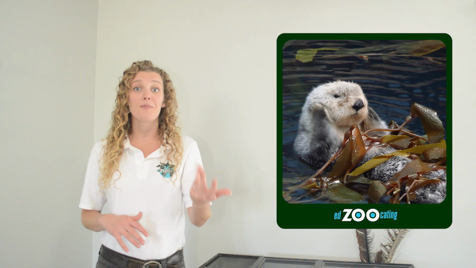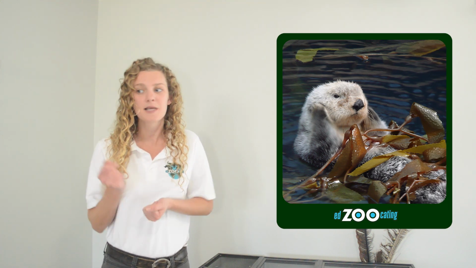Now there are a couple other biotic factors that we need to discuss in kelp forests because kelp forests are home to hundreds of different types of animals. Everything from mammals like sea otters, fish like California sheephead, and even a bunch of different types of invertebrates like sea urchins.